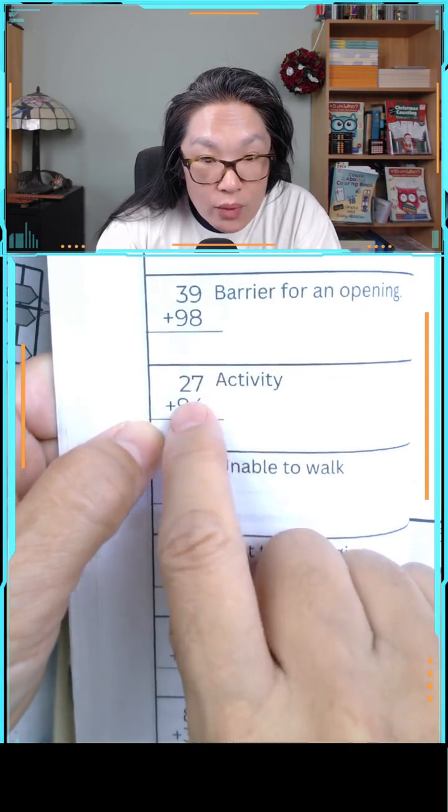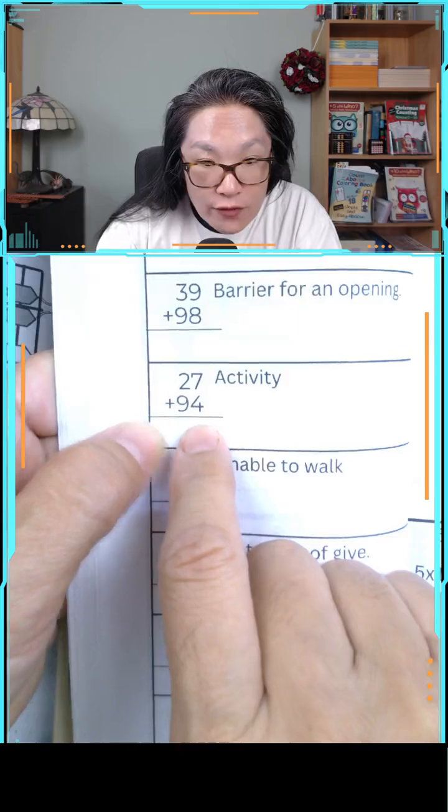Right? We don't need to do that. What we need to do is focus on the 9 and the 4. Let's do that question.